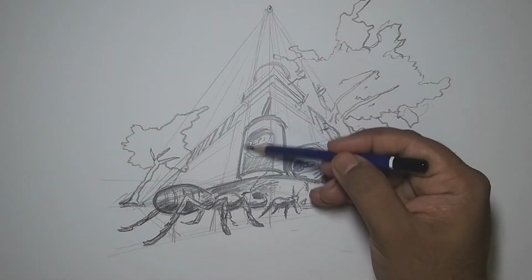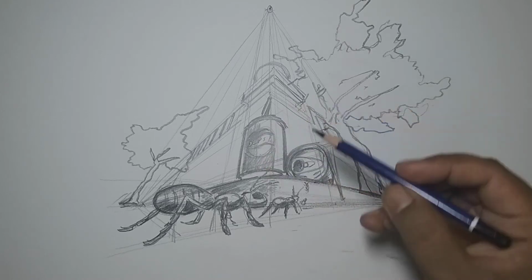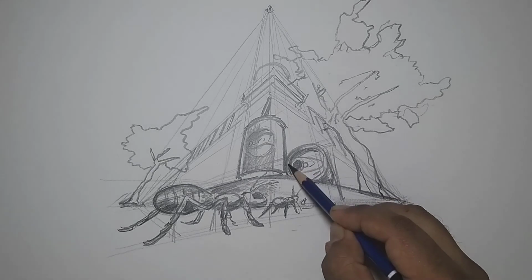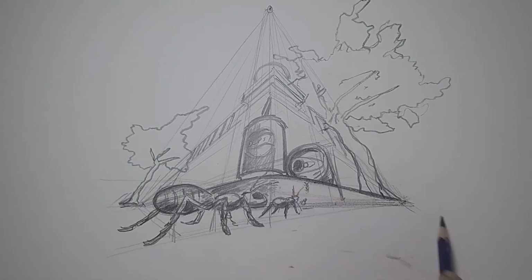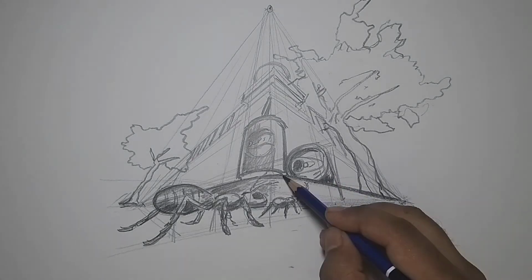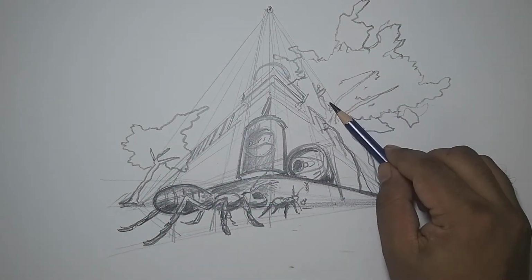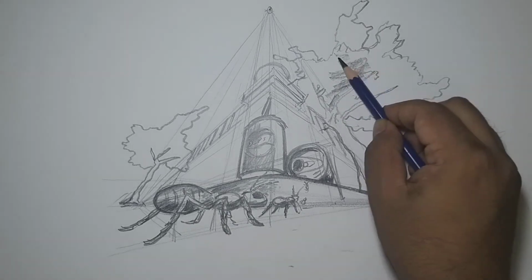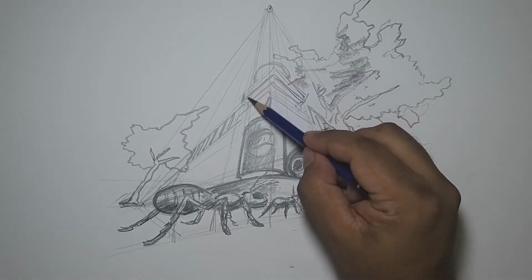Okay, now give some shading to this guy and some shading to this guy. It's a bit aluminium kind of stuff, so the very edge. Okay, maybe a little bit, not too much, but yeah, a little bit of shading on the trees, on here as well.